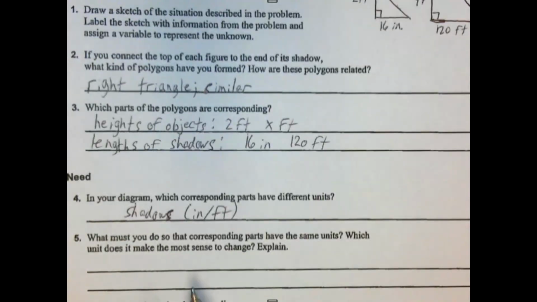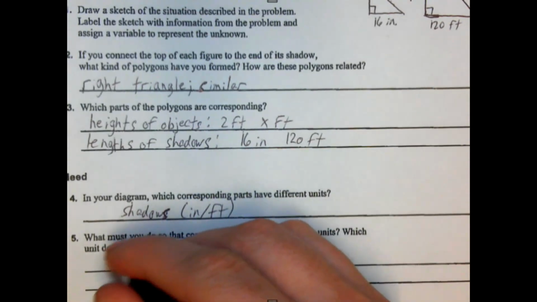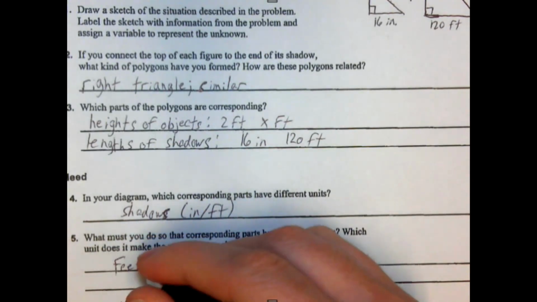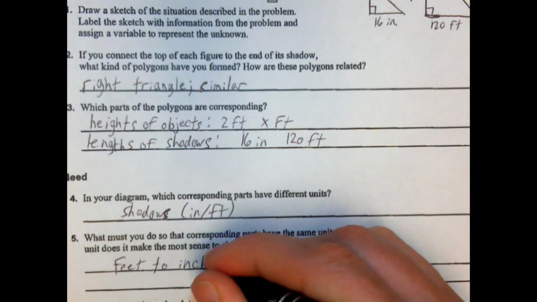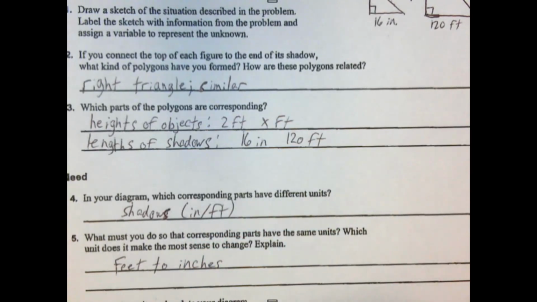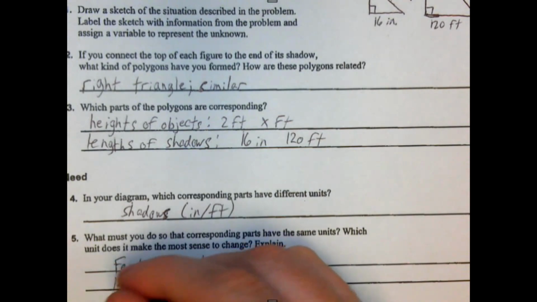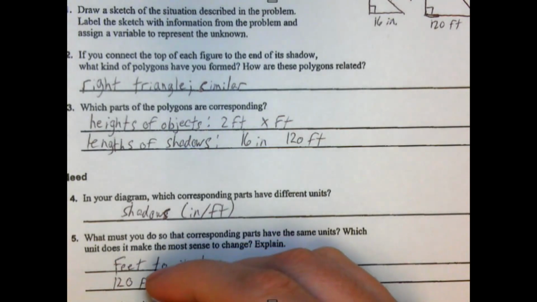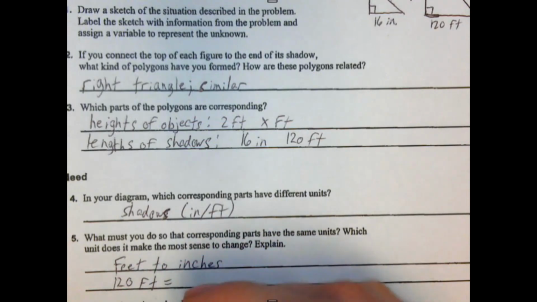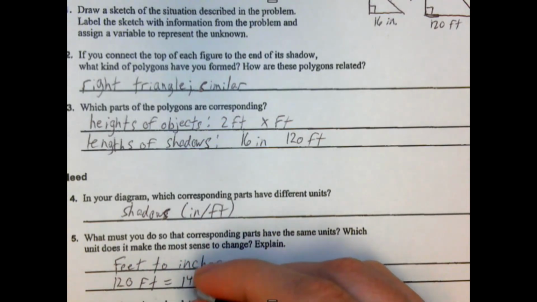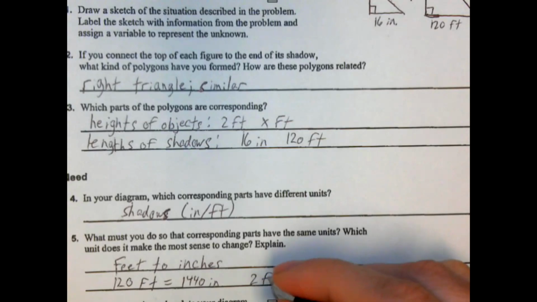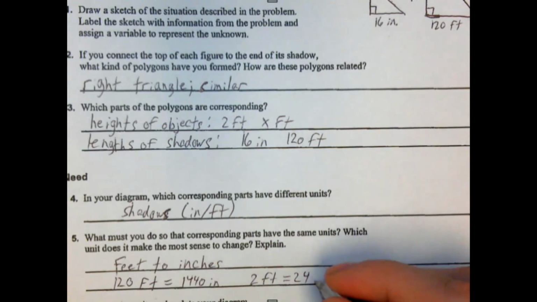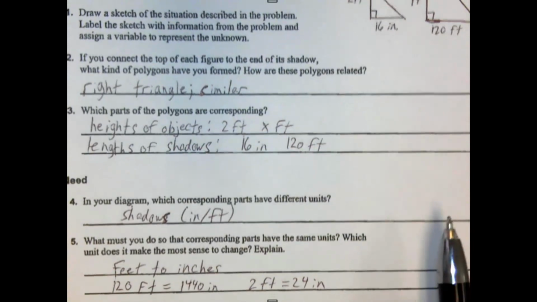So what do we need to do so that the corresponding parts have the same units? We need to convert feet to inches, because if we don't do that, we're going to be dealing with a really ugly decimal or trying to multiply using a mixed number. And so with converting feet to inches, we'll be dealing with whole numbers only. So 120 feet times 12 inches per foot is 1,440 inches. And 2 feet times 12 inches per foot is equal to 24 inches. So now all three of these things are in inches.